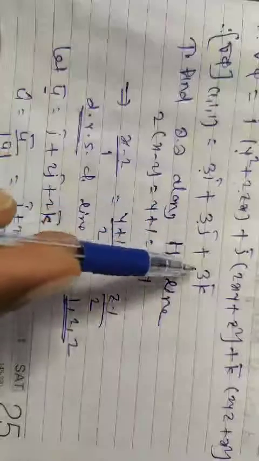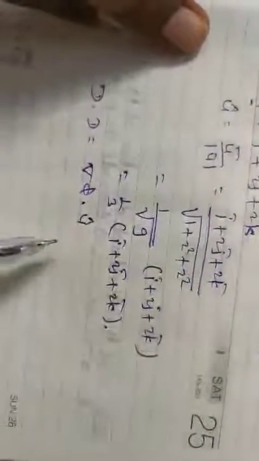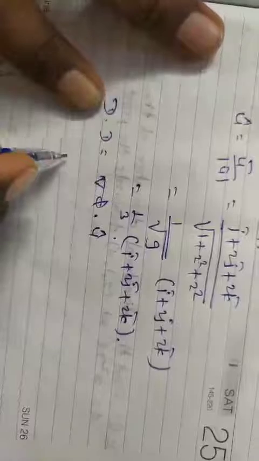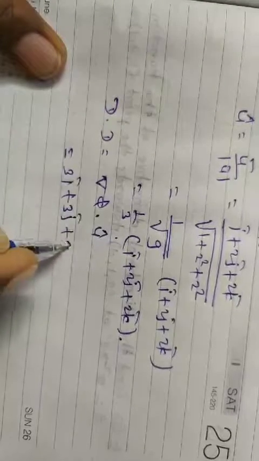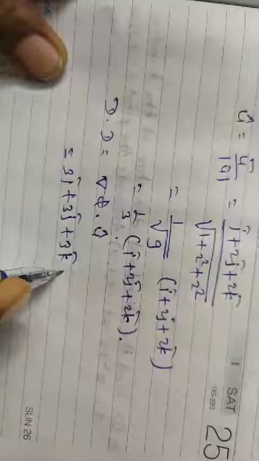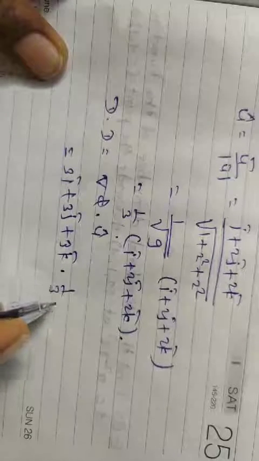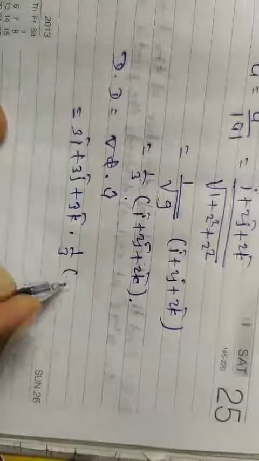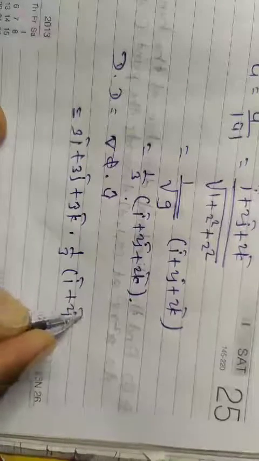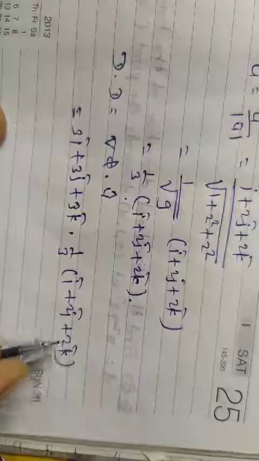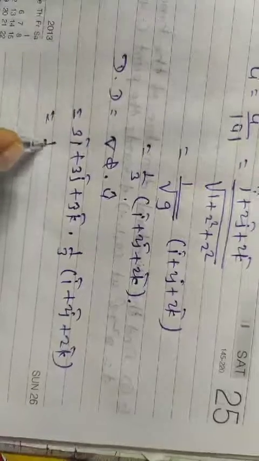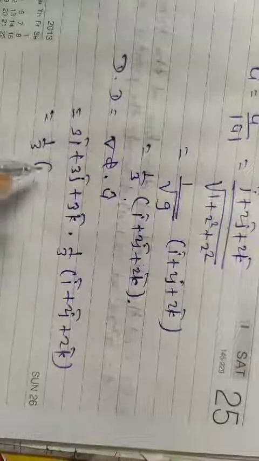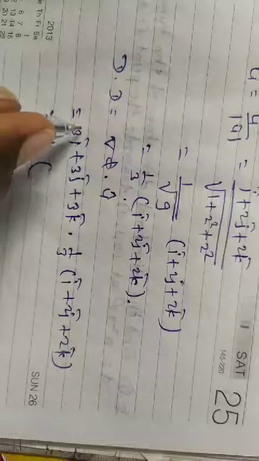Del phi at 0.111 is 3 I bar plus 3 j bar plus 3 k bar, and u cap is this, put here, is equal to 3 I bar plus 3 j bar plus 3 k bar dot 1 by 3 into I bar plus 2 j bar plus 2 k bar, equal to 1 by 3 into 1 by 3 take outside, and how we take dot product of two vectors.